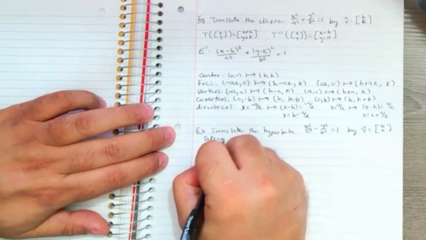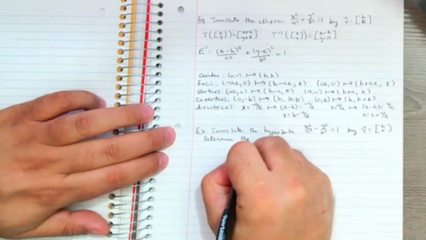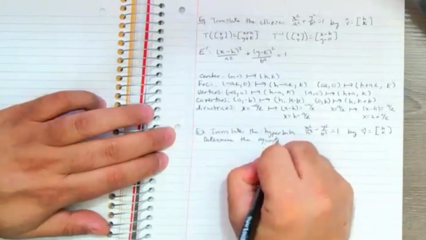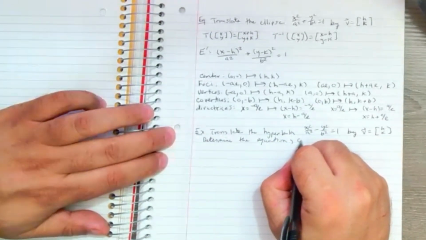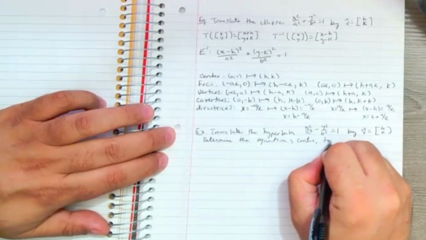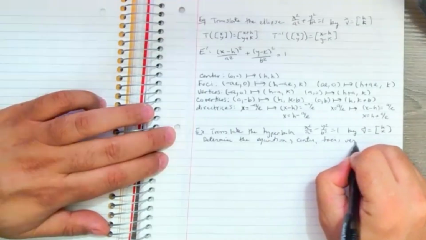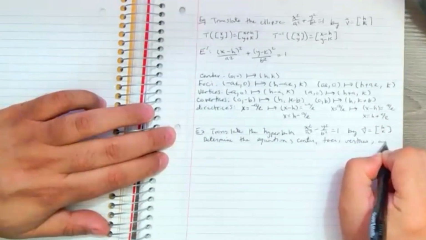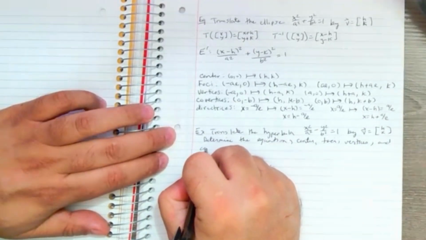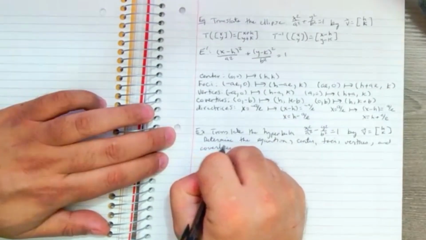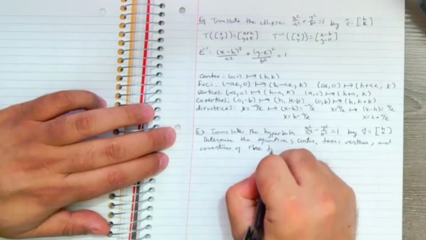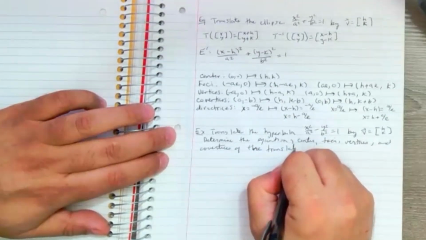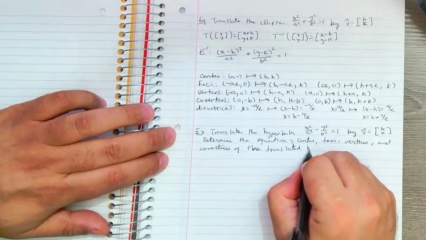Determine the equation, center, foci, vertices, and covertices of the translated hyperbola.